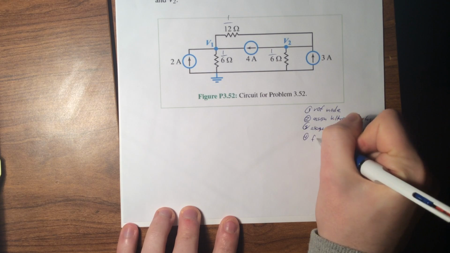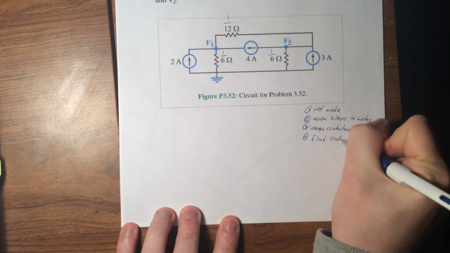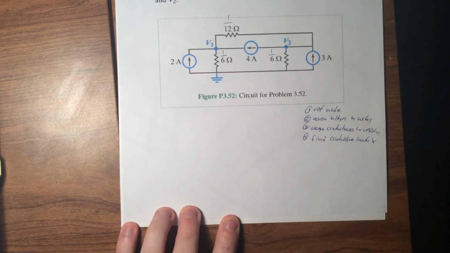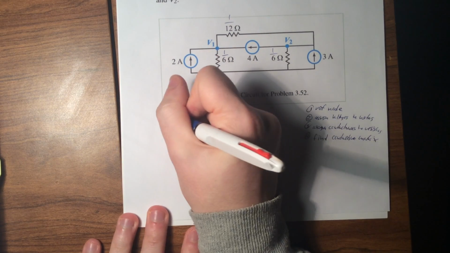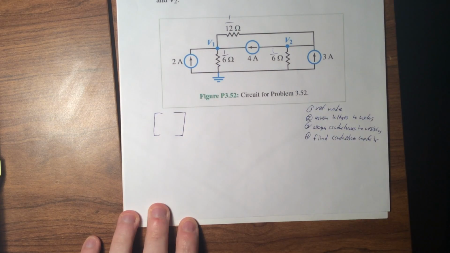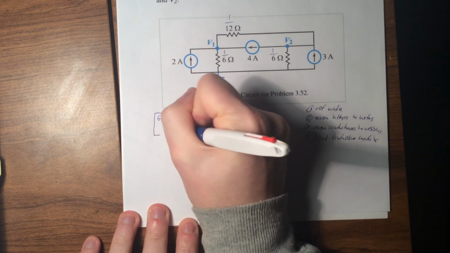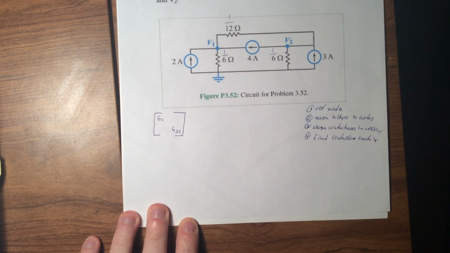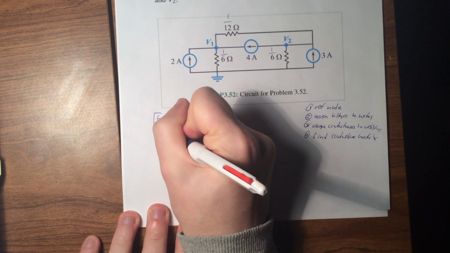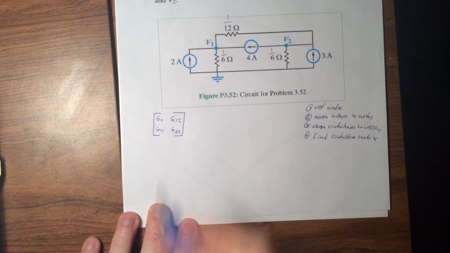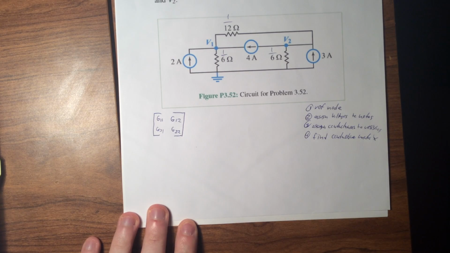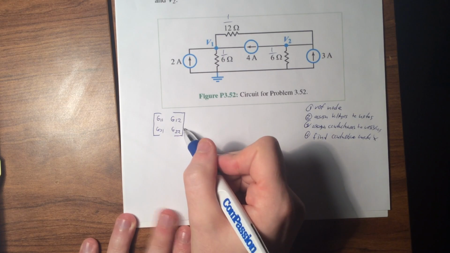Number four is find the conductance matrix. Remember, we're going to start with a nice little matrix and fill it in: G11, G22, and then G12 and G21. That's how I do it. 1, 1, 2, 2, and if there's 3, 3 or whatever, but we only needed 2 for this one. So now we've got that.